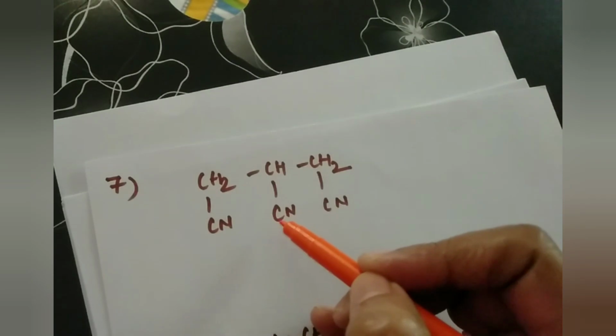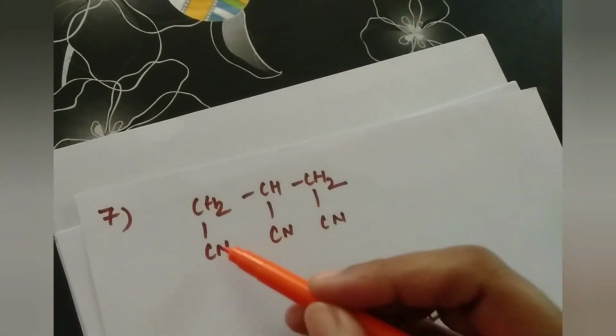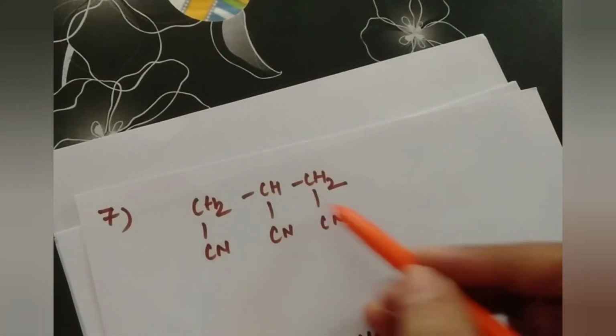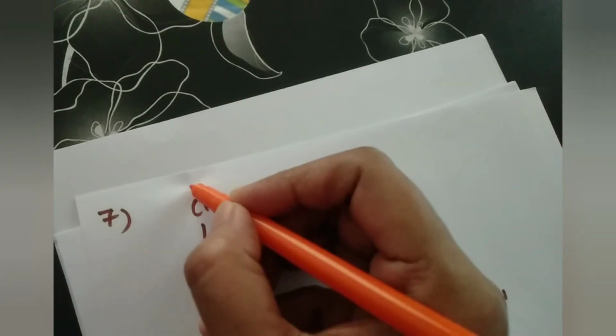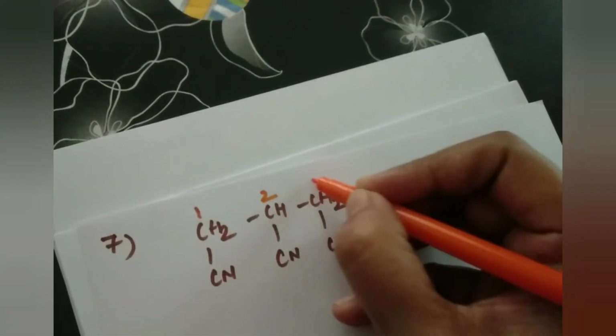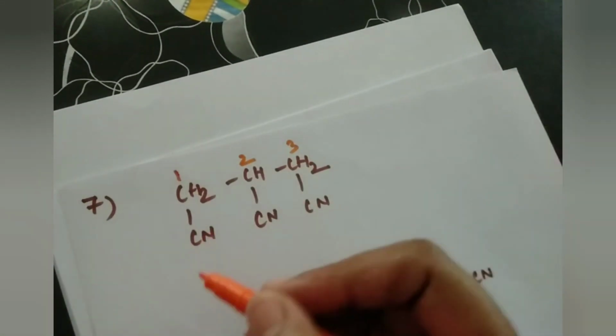If this is the case, then the carbons of the functional group are not counted in the principal chain. Because it was said more than 2, here 3 are directly attached to the parent chain, so these carbons are not counted in the parent chain. So this one is your 1, 2 and 3. So what is the name of this compound?